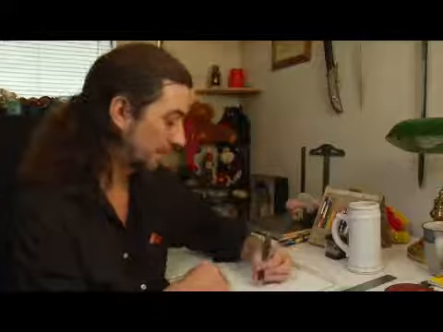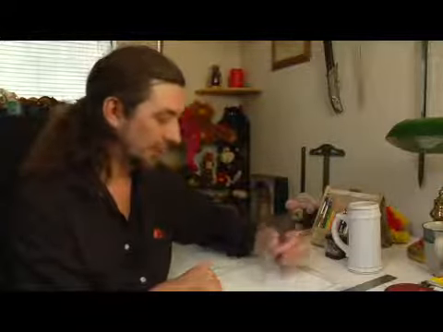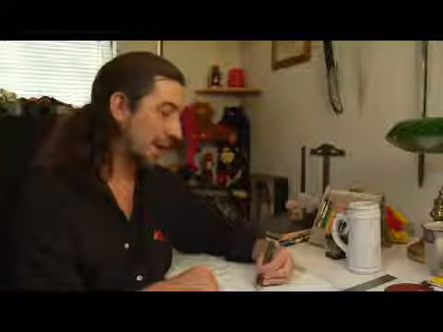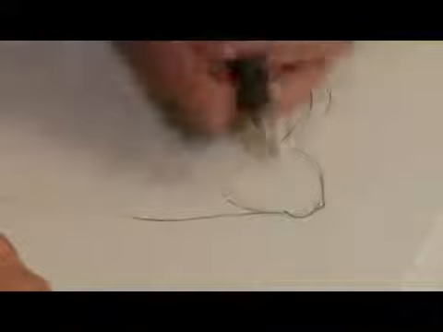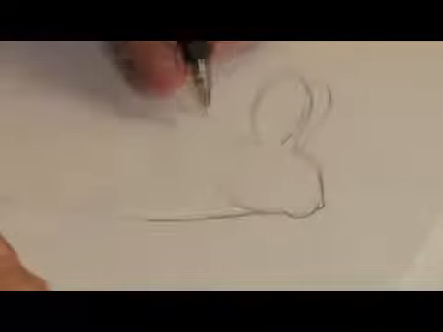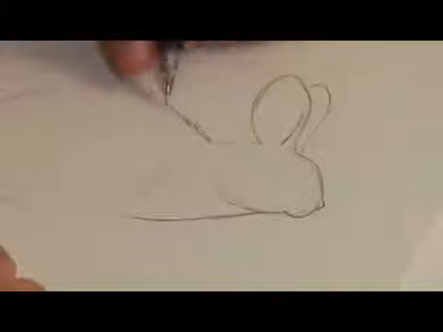Now, as you see, here's where we really can see that there's no neck involved, or that it's so thick that it's hard to tell that it's a neck. It looks like it's just part of the body. Now, you can use some scratchy edges here, depending on how fluffy of a rabbit you're drawing.